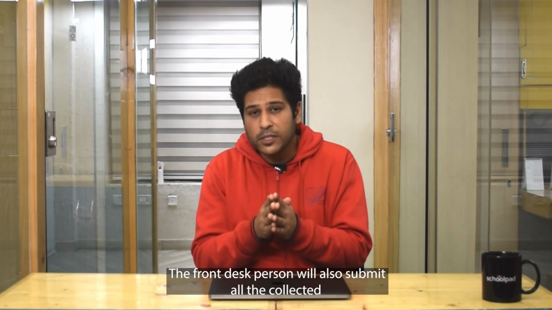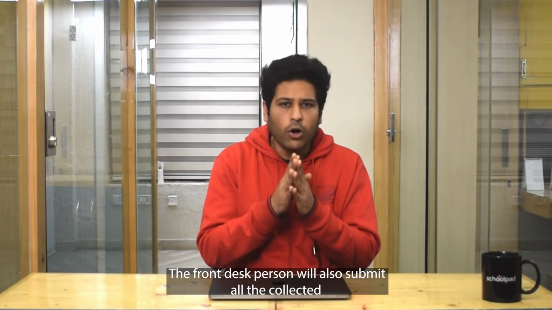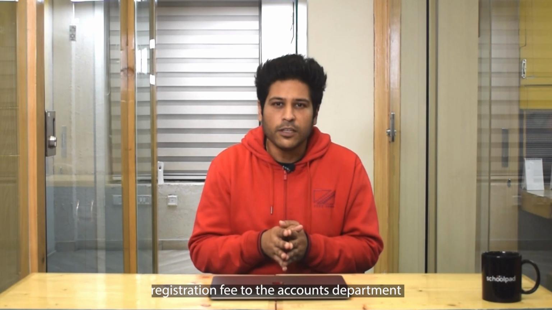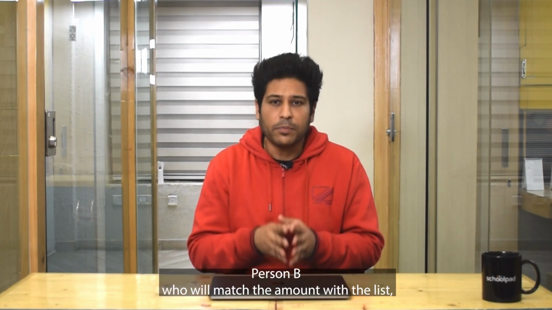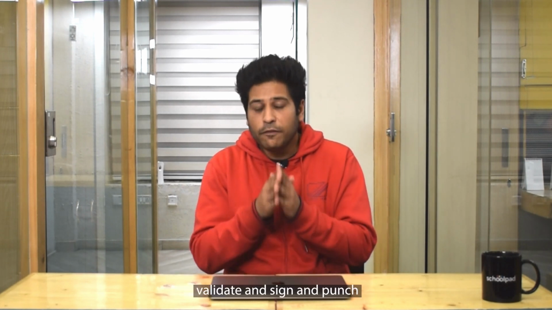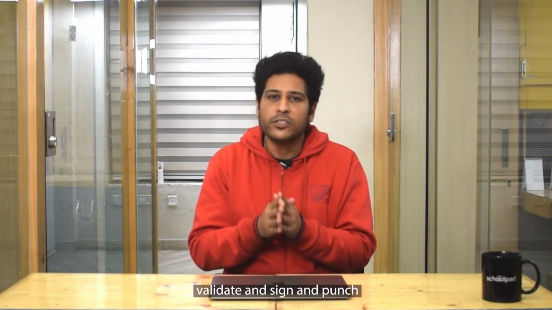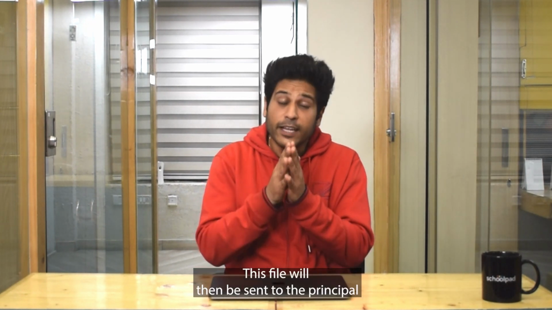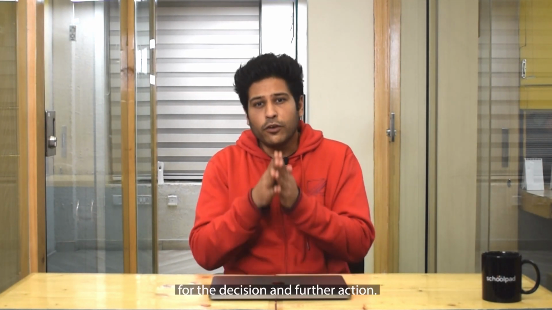The front desk person will also submit all the collected registration fee to the accounts department person B, who will match the amount with the list, validate and sign and punch the document into the file. This file will then be sent to the principal for the decision and further action.